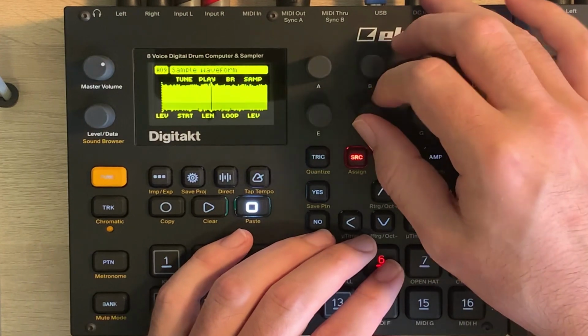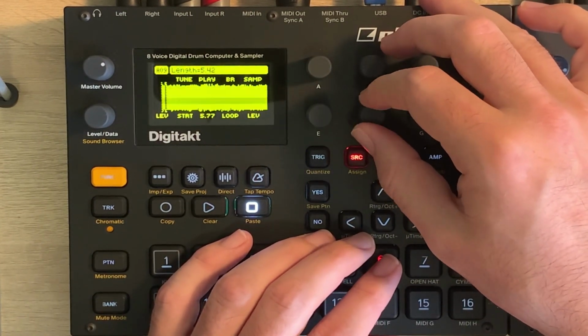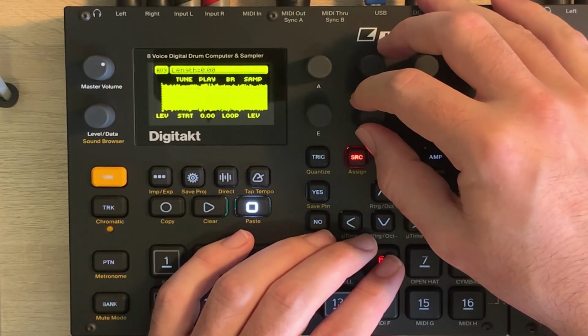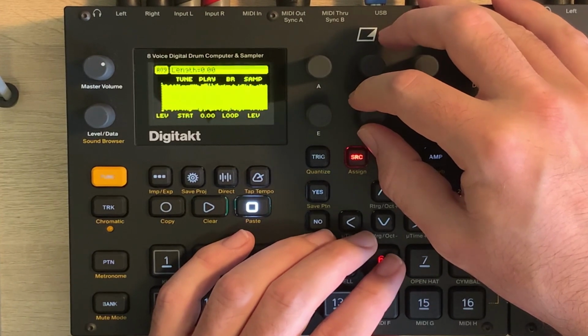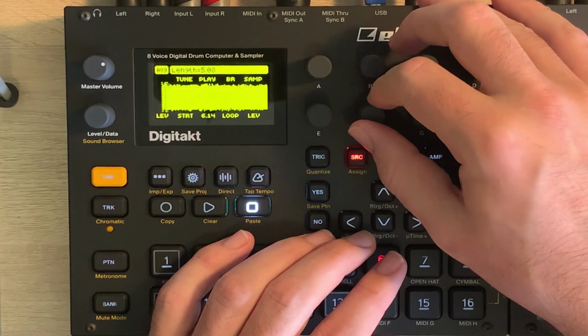Let's look at the wave. So the length. You can go all the way to really short, and then it becomes a tuned, a pitched thing. We can get this glitchy effect here.